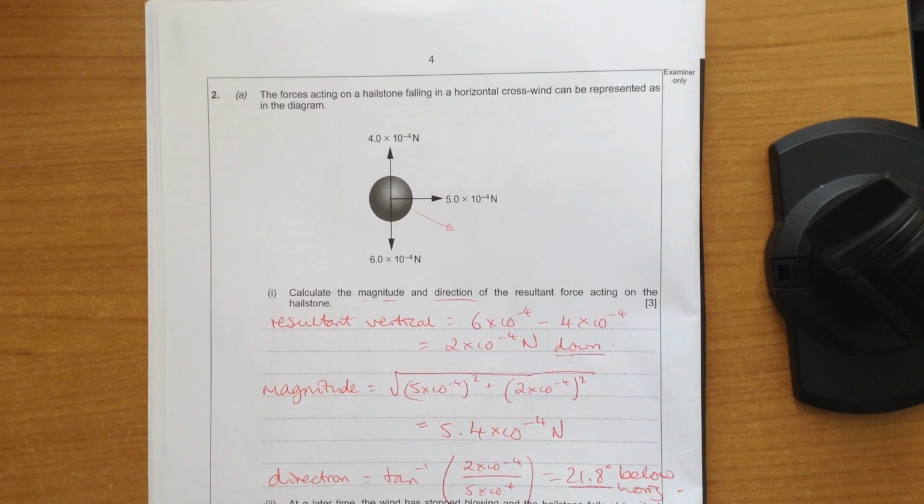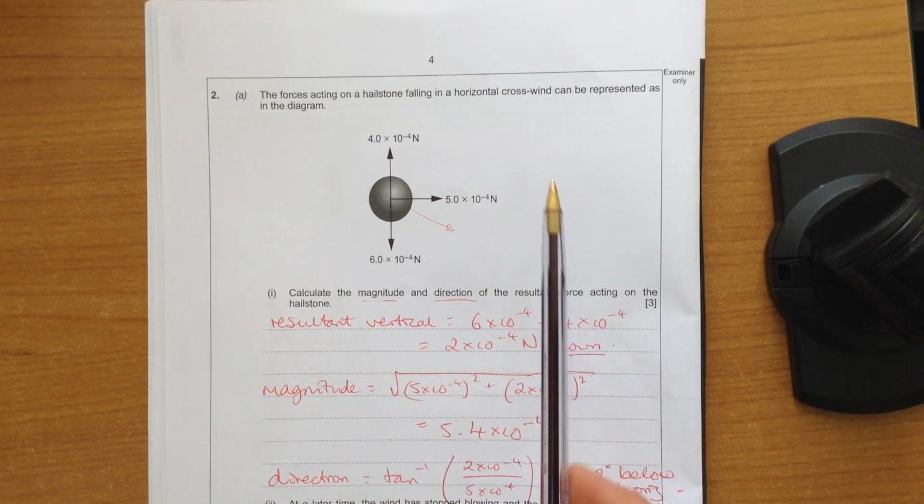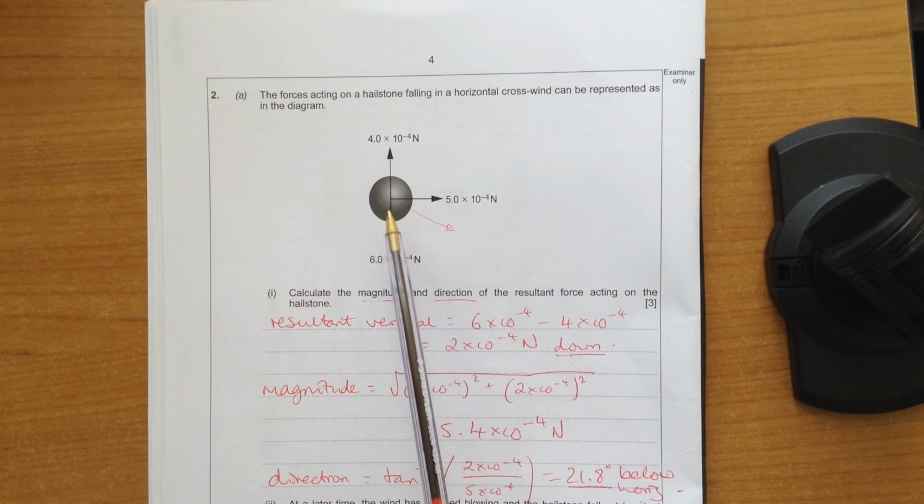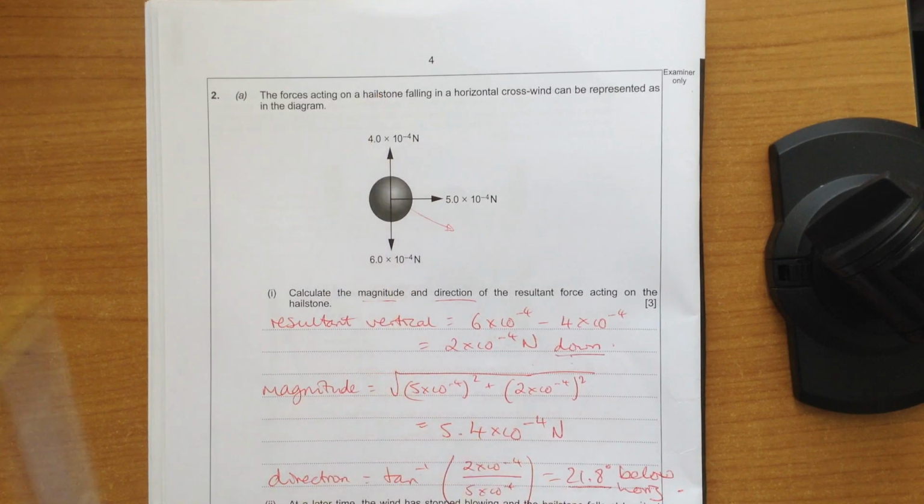Right, question 2 is about forces. It's a whopping 19 marks out of 80, almost a quarter of the paper on this question. So if we're going to get one wrong, let's hope it's not this one. We've got a hailstone falling. That's the weight of the hailstone, that's the air resistance pushing it up, and this is a wind blowing it horizontally to the right.